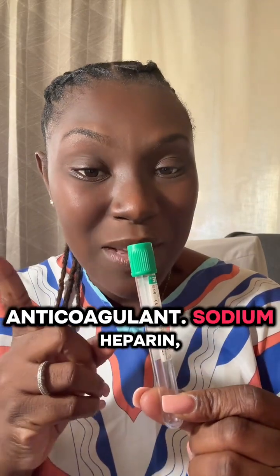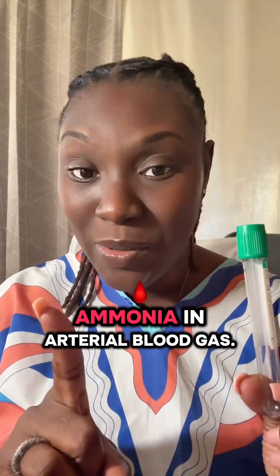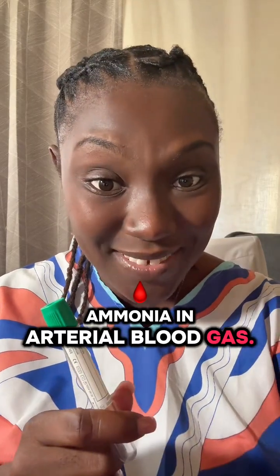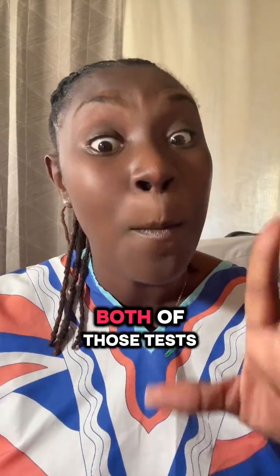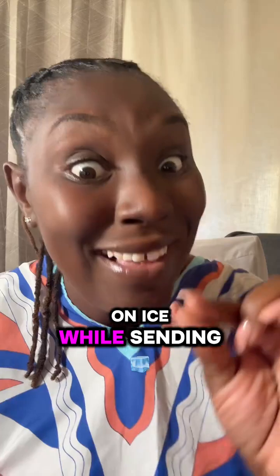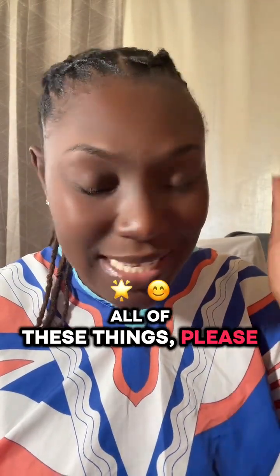This tube here, anticoagulant, sodium heparin, lithium heparin. Important tests, remember them: ammonia and arterial blood gas. Funny thing, both of those tests need to be chilled on ice while sending it to the lab. All of these things, please remember them.